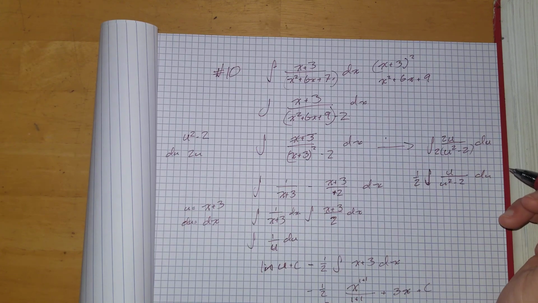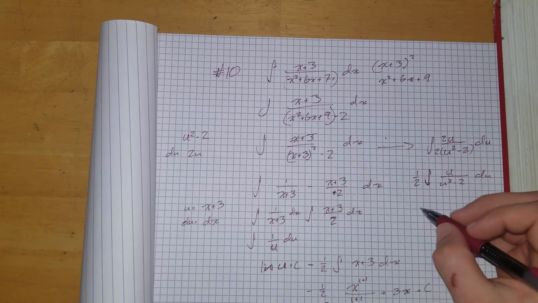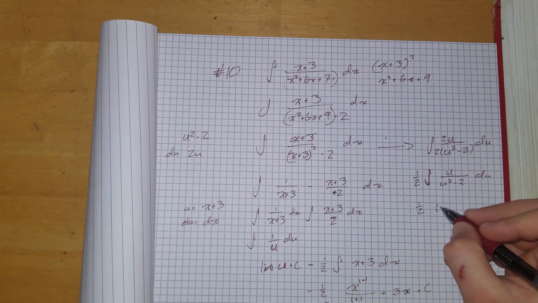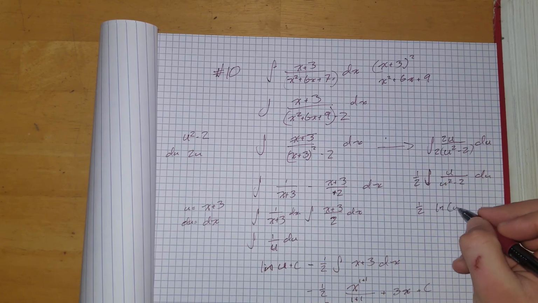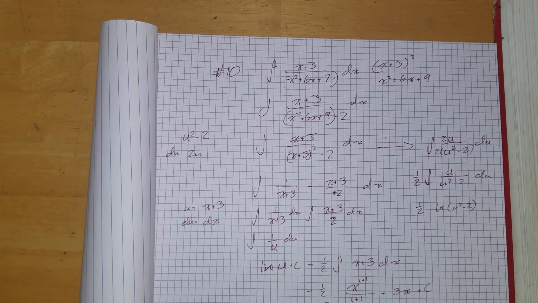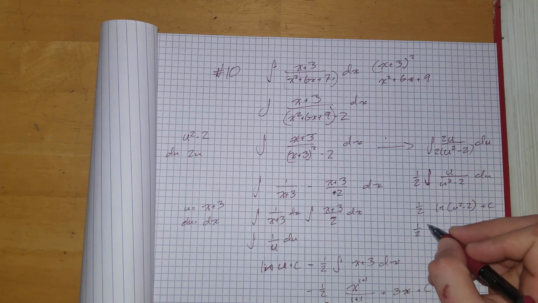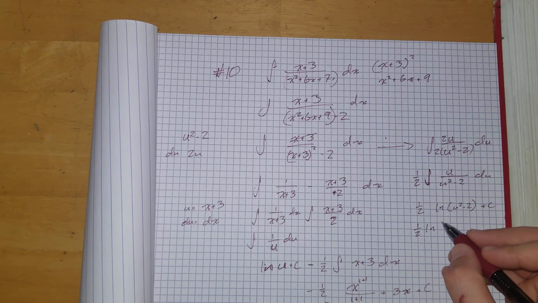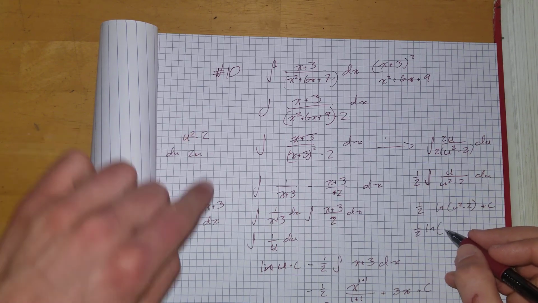And so this is just going to be 1/2 ln of u squared minus 2 plus c. And so 1/2 ln of, what do we got here?